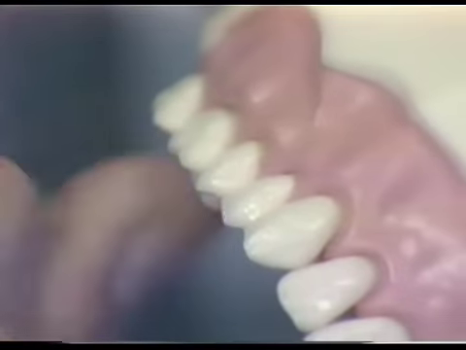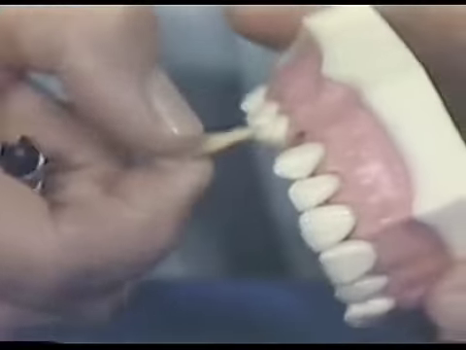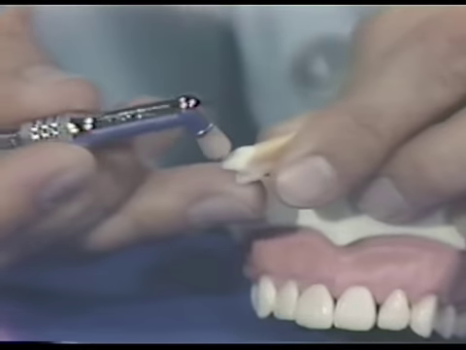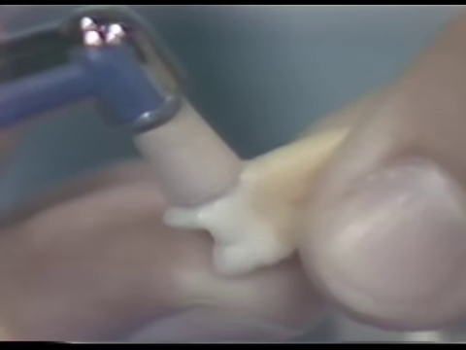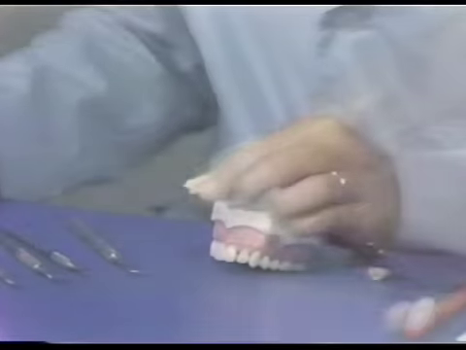And let me demonstrate that to you again by removing this tooth. Now you can see that when we place the rubber cup against the buccal surface of that tooth, the entire interproximal area still remains unpolished. In order to polish the interproximal area of a tooth, dental floss is the method of choice.